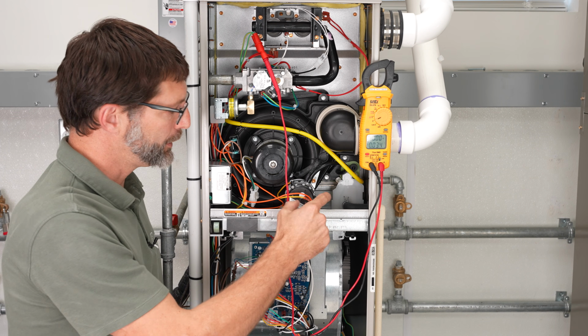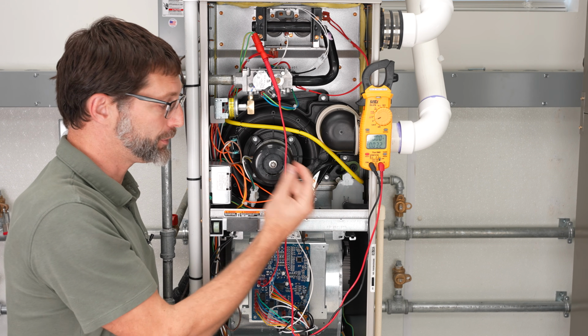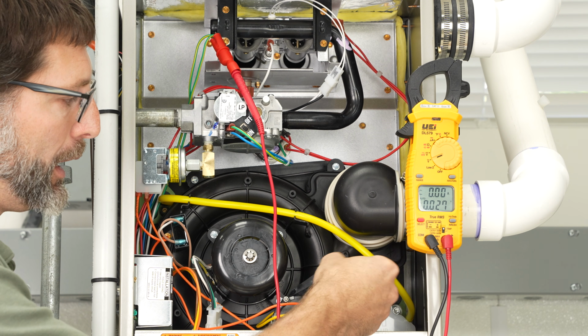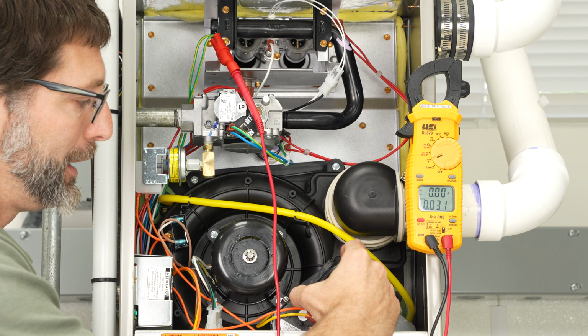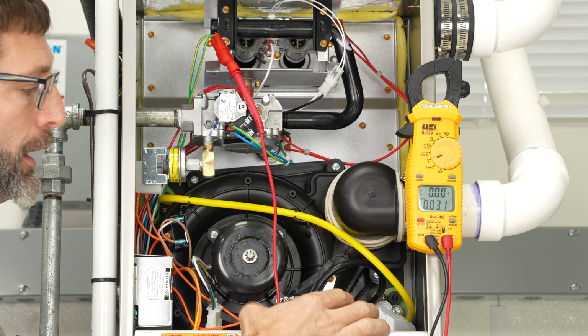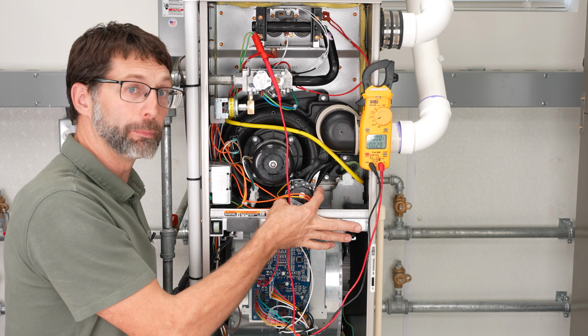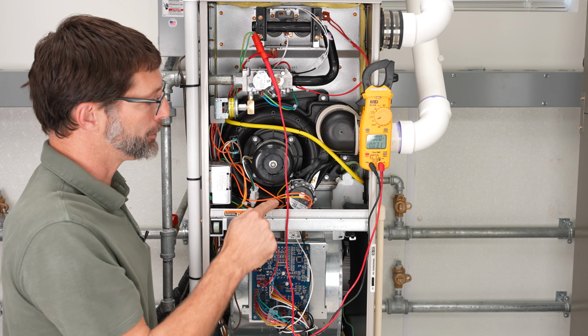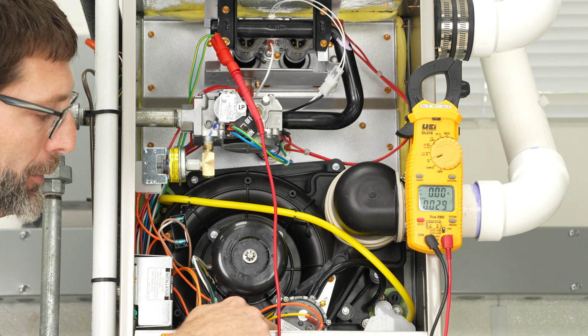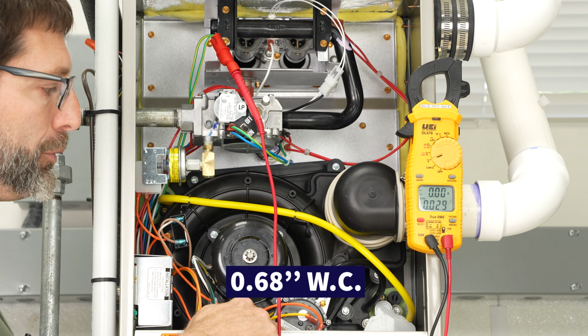In this case, if you have a pressure switch that is stuck in the closed position with the inducer motor off, you either have a problem like a blockage in your tubing that's locked in, say, a lower pressure in the pressure switch, or what's more likely is the pressure switch is bad. And so that pressure switch would need to be replaced with one of the same inch water column value, and this one right here is a 0.68 inches of water column value.